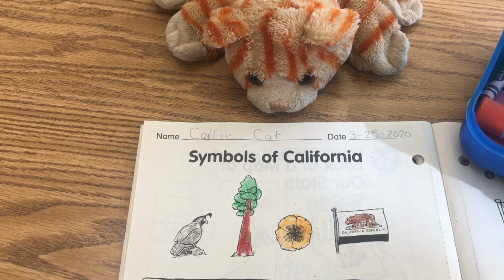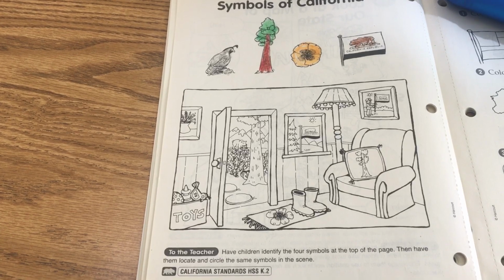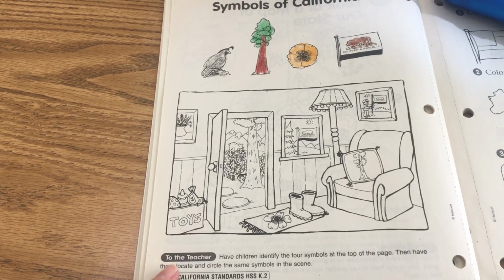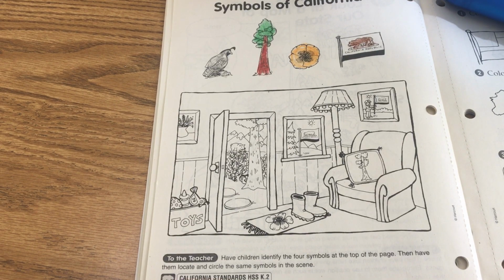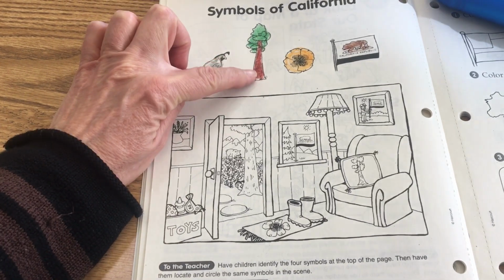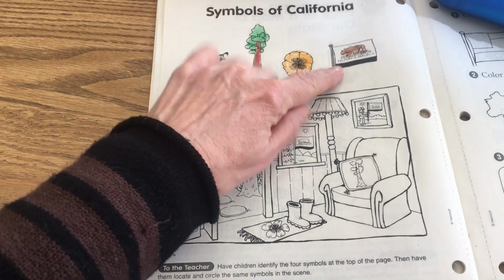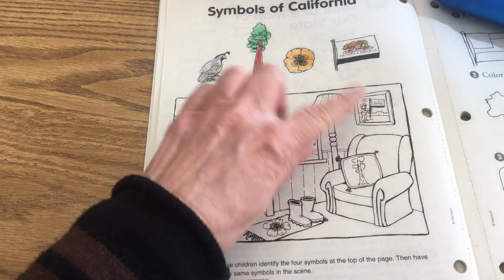Now, there's a challenge for you on this page. So we're back in our little cabin, and there's a note here that says, to the teacher, have children identify the four symbols at the top of the page. So we did that together: the quail, the redwood tree, the poppy, and our flag. Then have them locate and circle the same symbols in the scene. So you're going to look carefully through this.